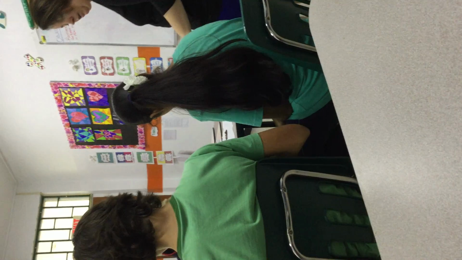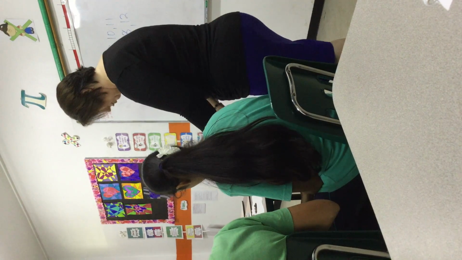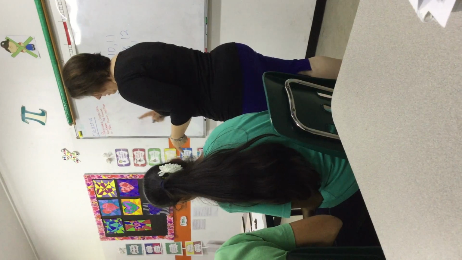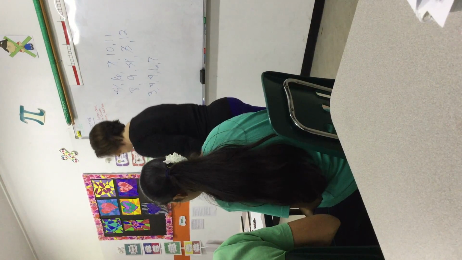Okay, once you have your mean, move on to number 3. What is the median? It's the same thing. You're looking at the bottom one, the one that you just did, and find the middle number. If you happen to run into 2 middle numbers, add them and divide by 2.